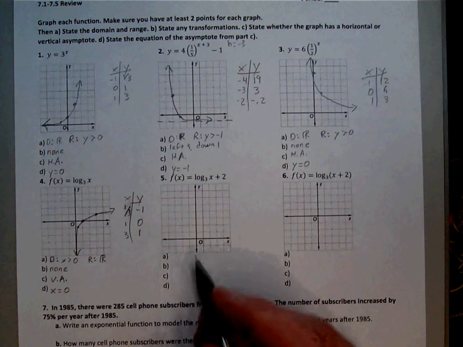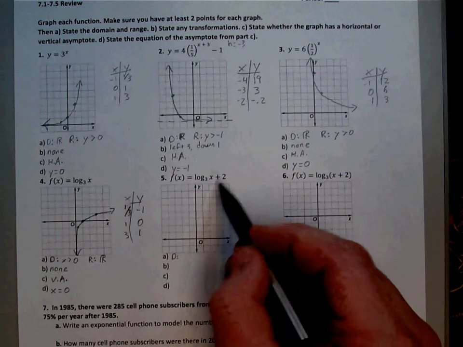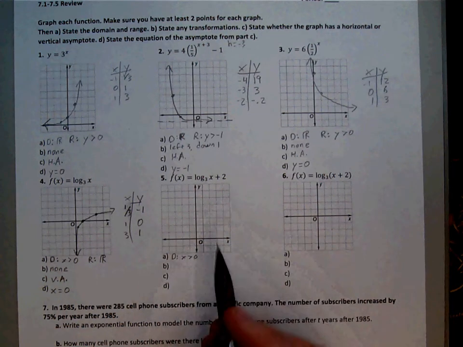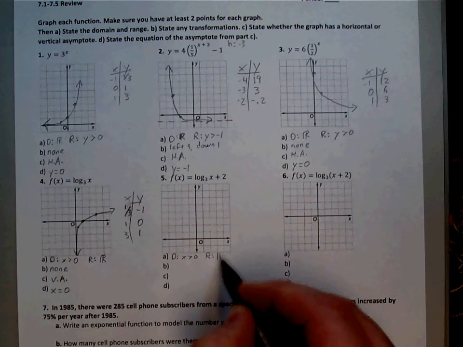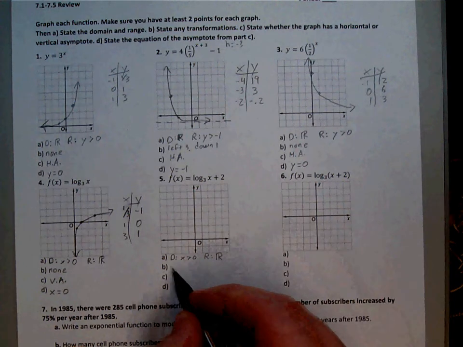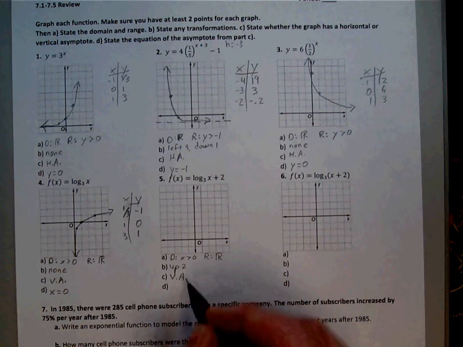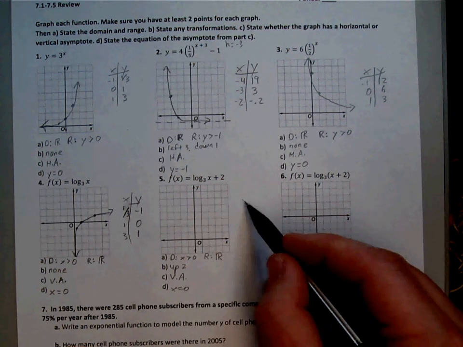Number 5. There's no h here. There's no parentheses around the x plus 2, so there is no h, so it's still x is greater than 0. Your range for every logarithmic equation is going to be all real numbers. This one has a k value of 2, so it shifts up, with vertical asymptote at x equals 0, since there's no h value.